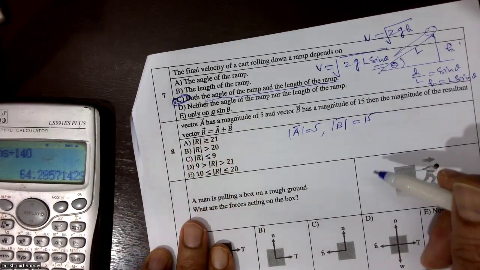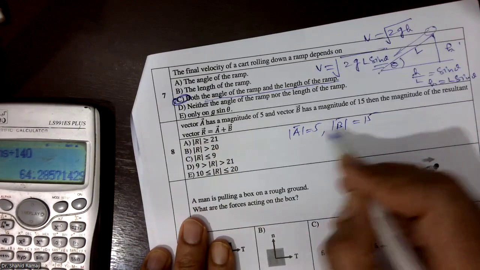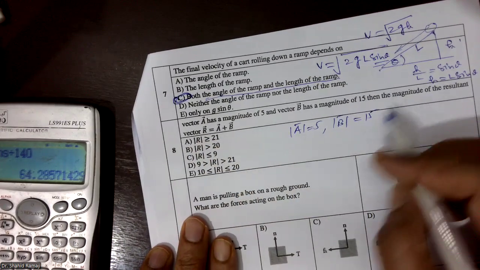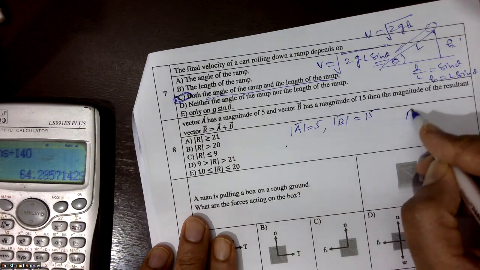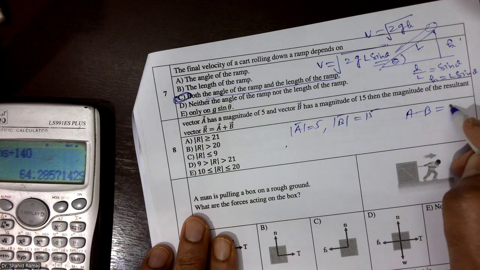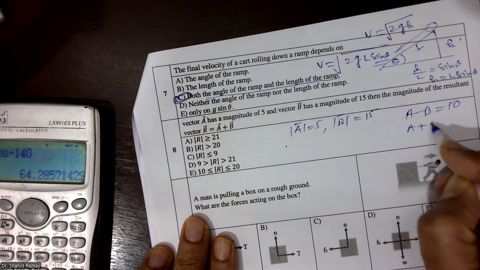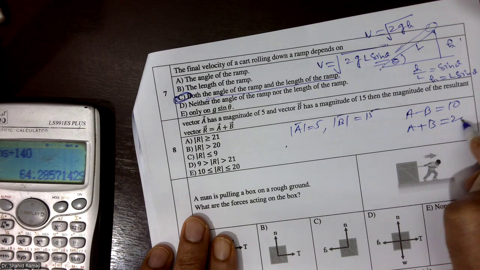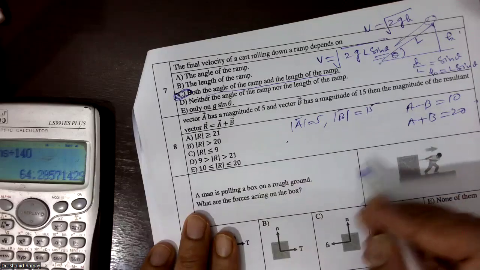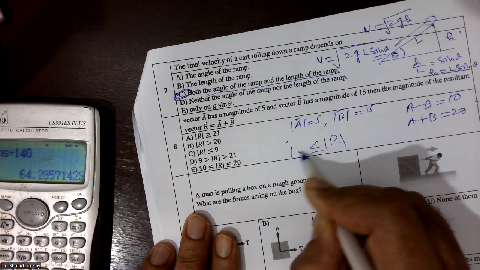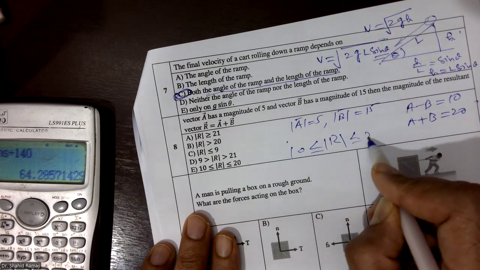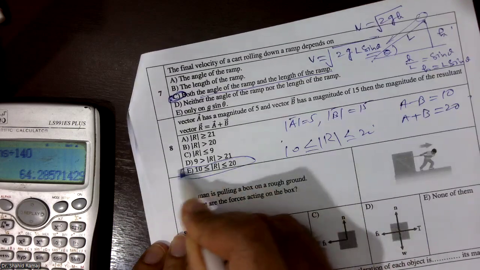If we find A minus B and A plus B, the answer will be what? If I find A minus B, it is 10, and if we find A plus B, it is 20. So the magnitude of R will be between 10 and 20. So that's why the answer is this one.